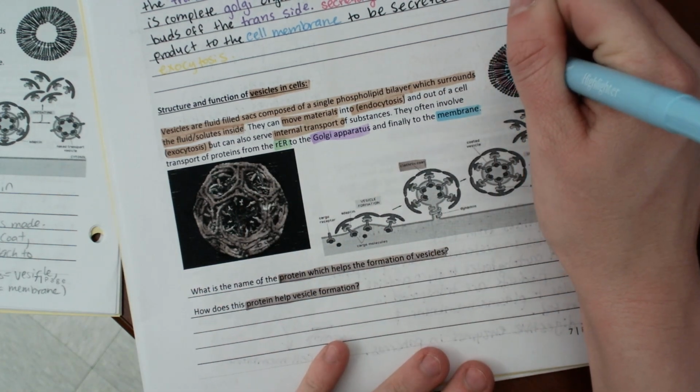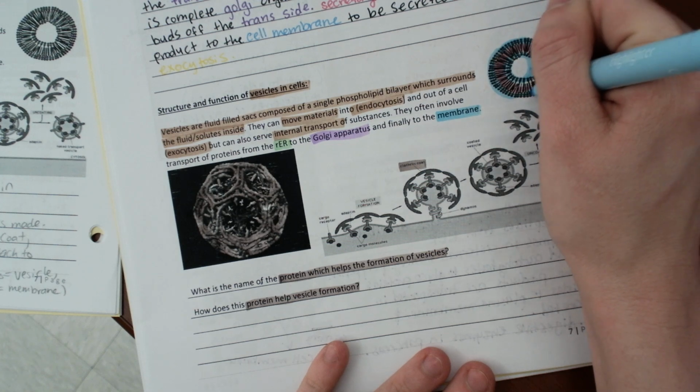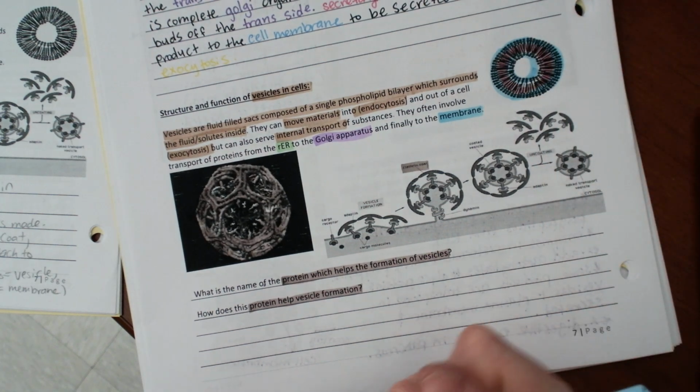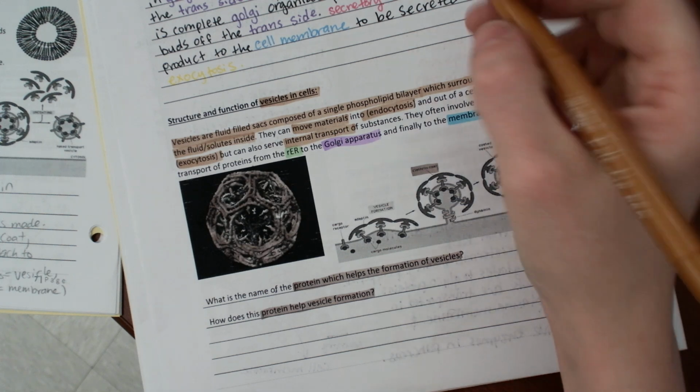If you remember from Origin of Life, spontaneous formation of vesicles is how they think a lot of life started. What was I going to say to you? I'm so sorry. In vesicle formation, there is a protein that helps it form. Sorry, I got really distracted.